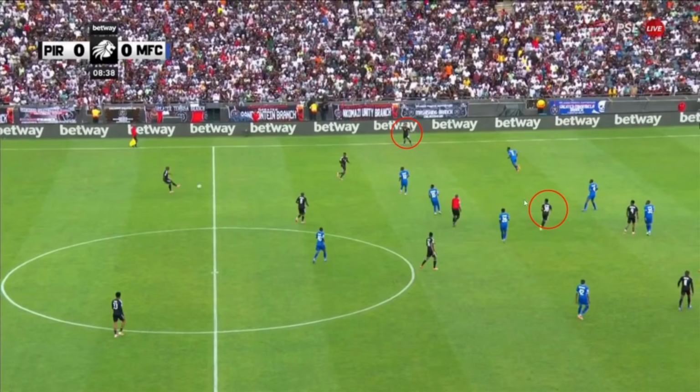So the constant rotation confuses the defense on who is to mark, and for the defense to be able to cope with this constant movement, they have to have maximum focus, and the communication has to be spot on.